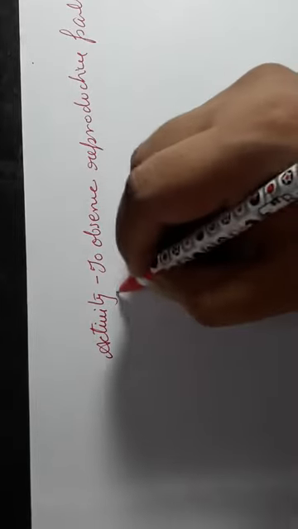I'll just write over here that the activity which we are going to perform is an activity to observe the reproductive parts of a flower, right? So now let us start with our activity.